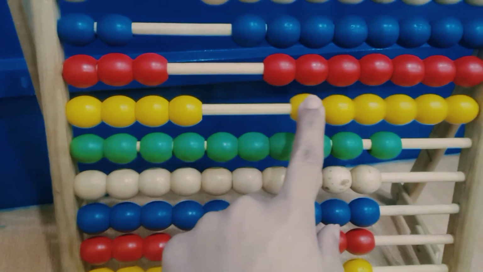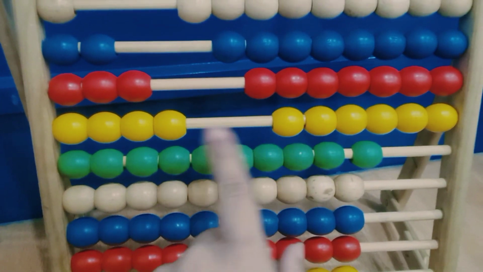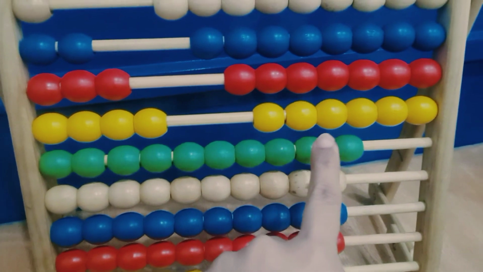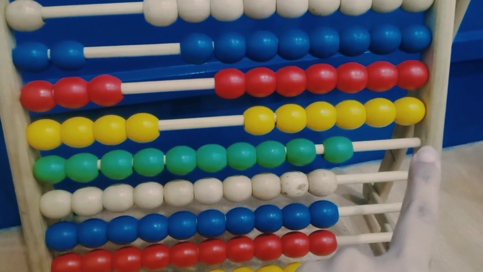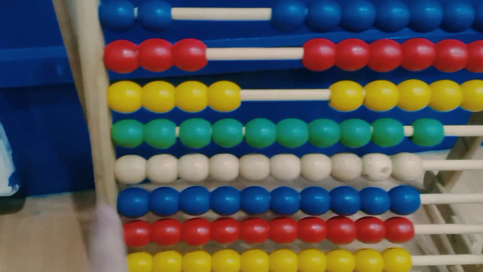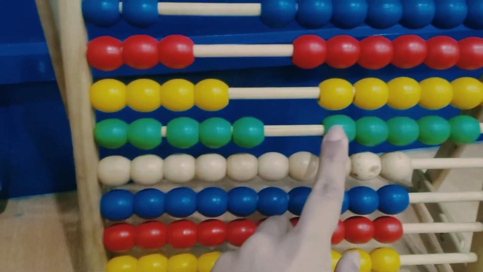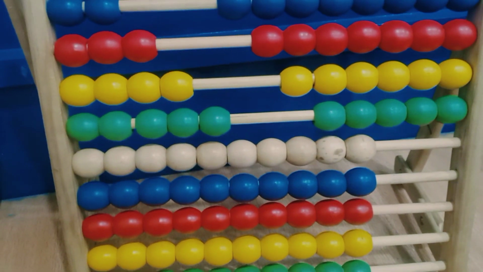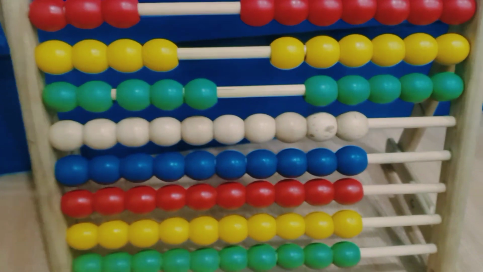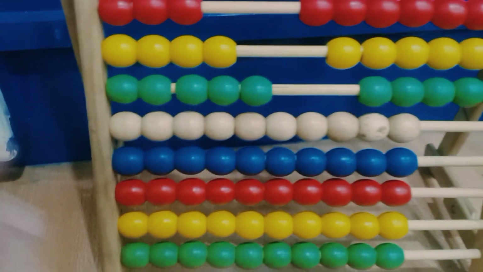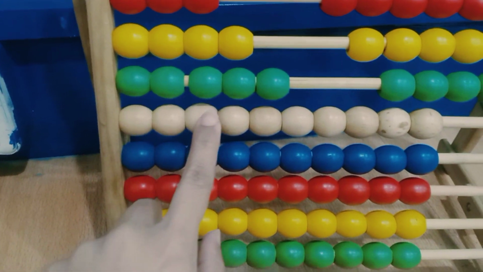Now we will leave 4 on this side and put rest of them on the other side. Now 4, then 1 2 3 4 5. So 5 and 6. 6 plus 4 is also 10. Now 5 plus 5, 10. You can also ask them to write these numbers on a page.